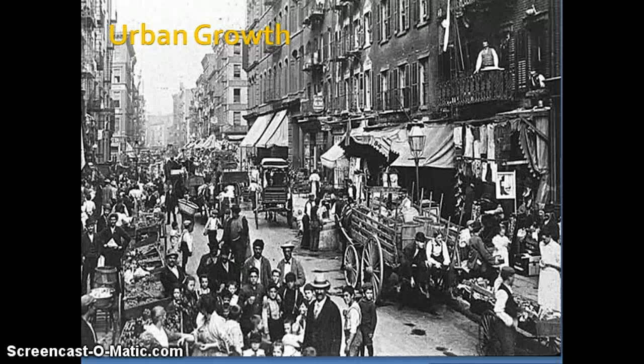Urban growth. The urbanization of cities was a major factor immigrants caused. In 1860, no American city could boast 1 million inhabitants. In 1890, New York, Chicago, and Philadelphia all surpassed the million mark. Cities were growing rapidly because they were near raw materials, industrial areas, had rapid transportation routes, and opportunities in the job market for the incoming immigrants.